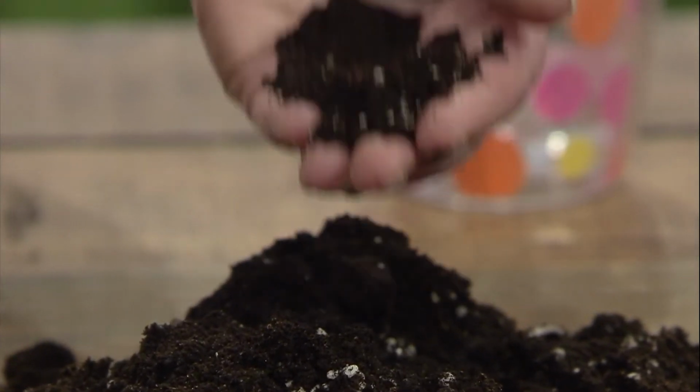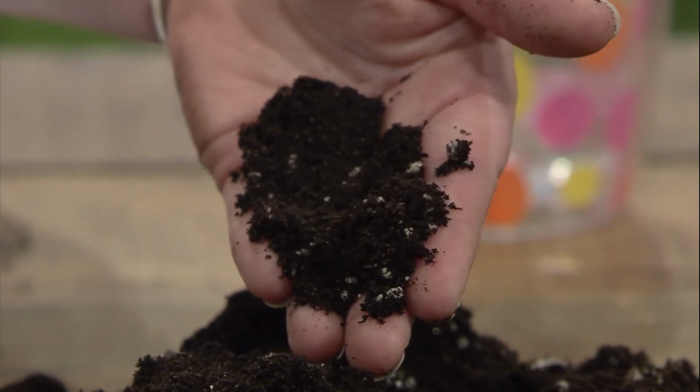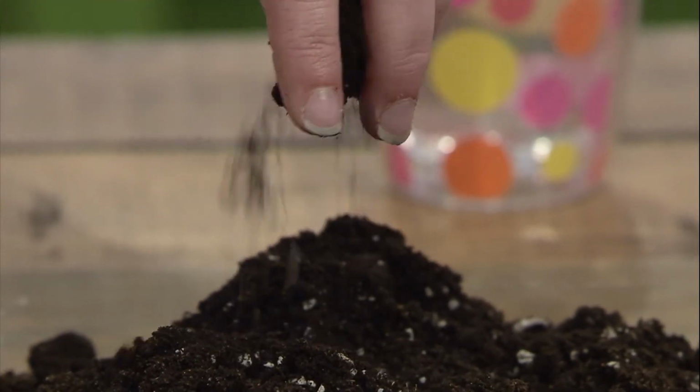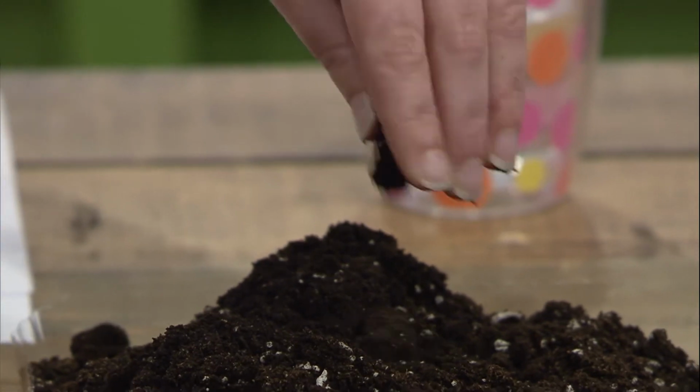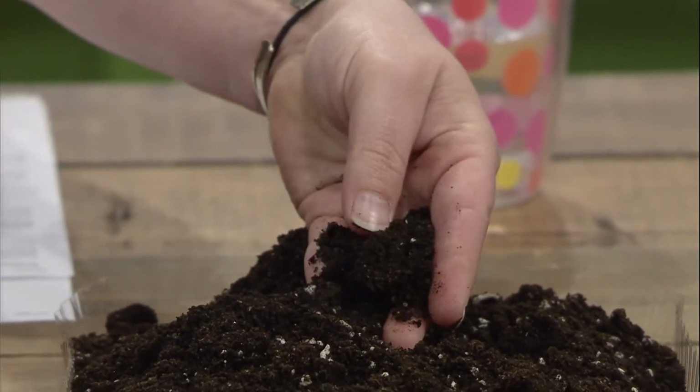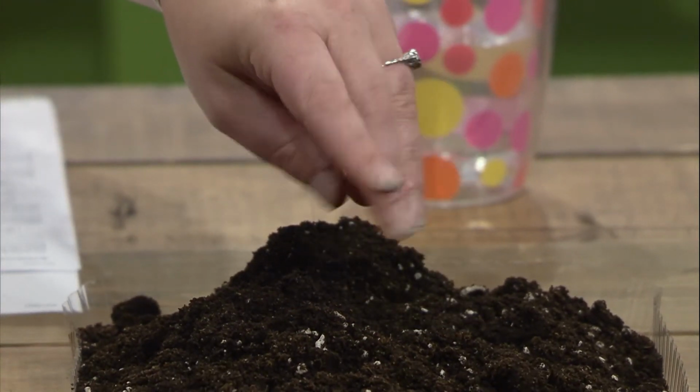I know that you can't tell it, but this one actually has quite a bit of sand in the mix. So what is sand doing? Sand is a very coarse particle, and so it's providing, again, drainage. So even more drainage in this mix than what we were finding in the succulent mix.